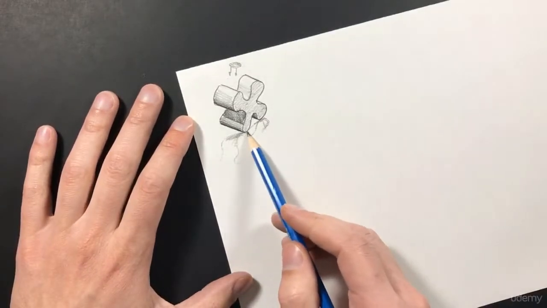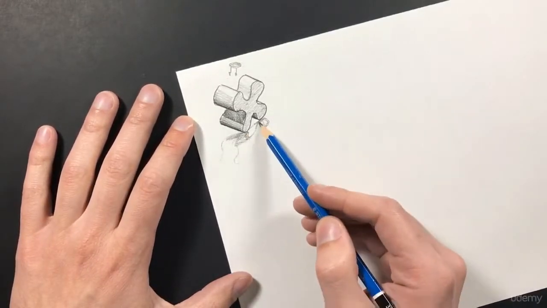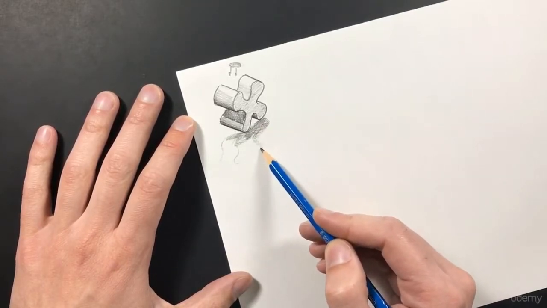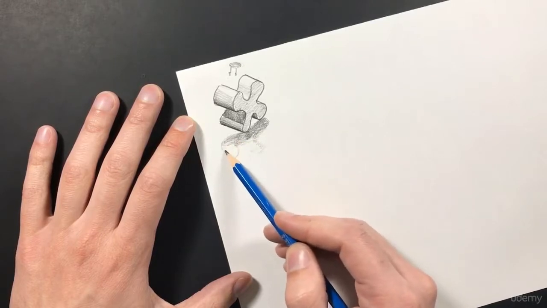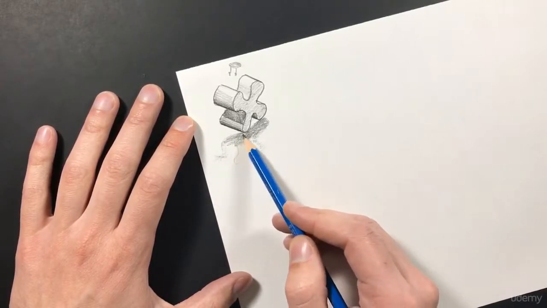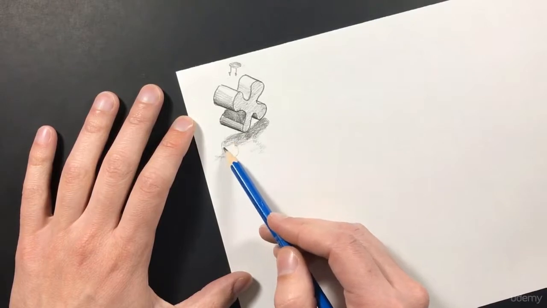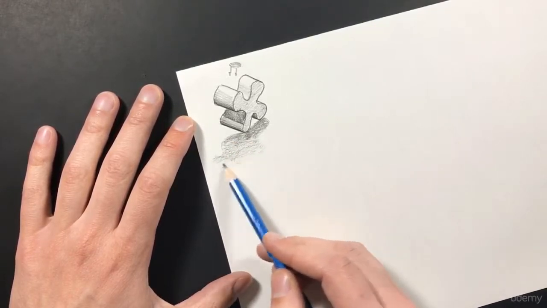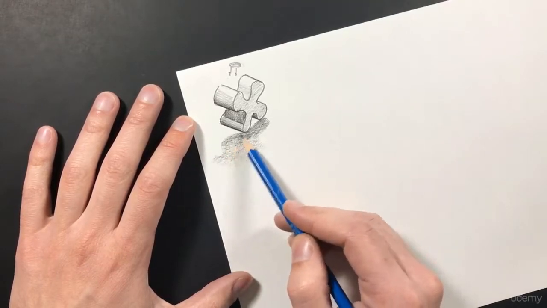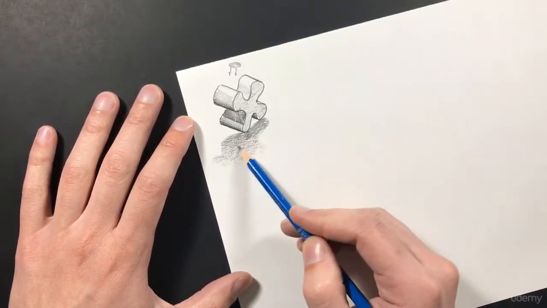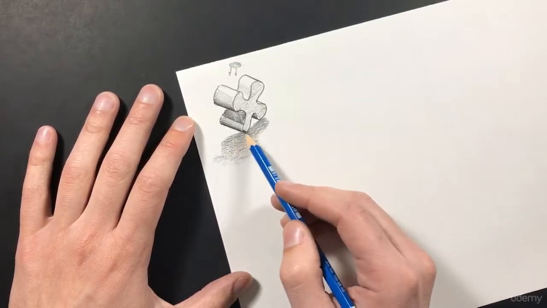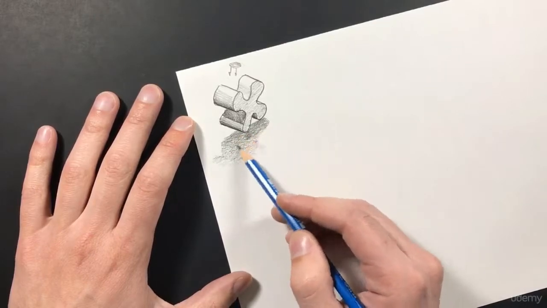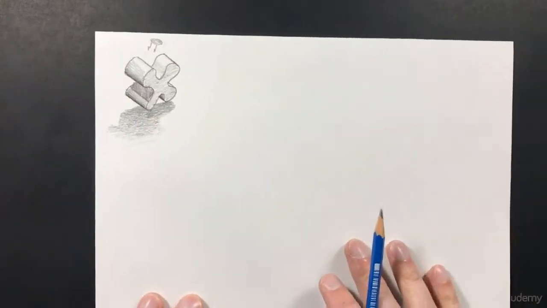So let's go ahead and fill that in with our cast shadow value. Just like so. All right, great.